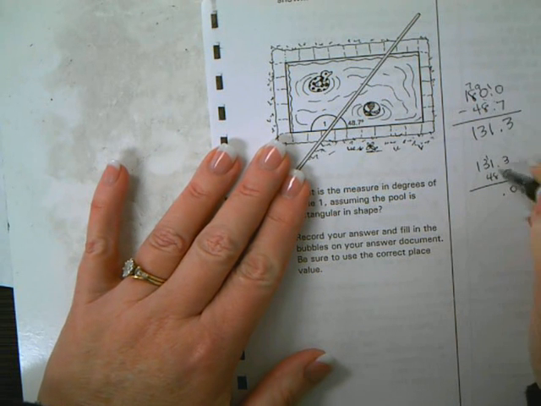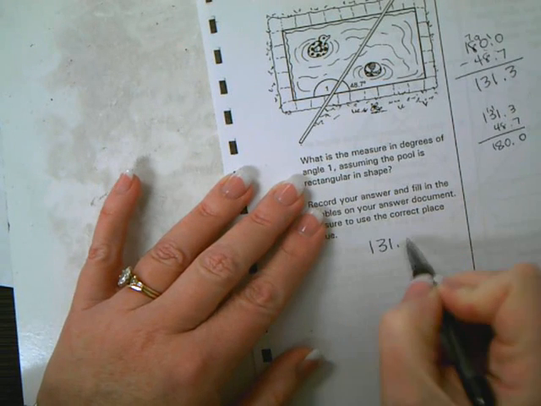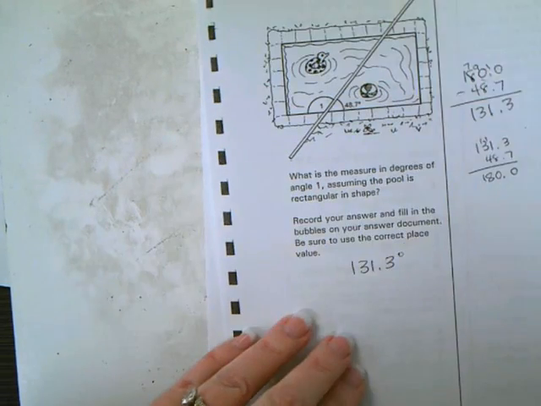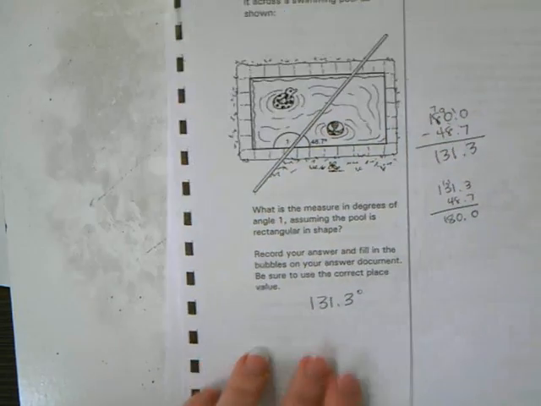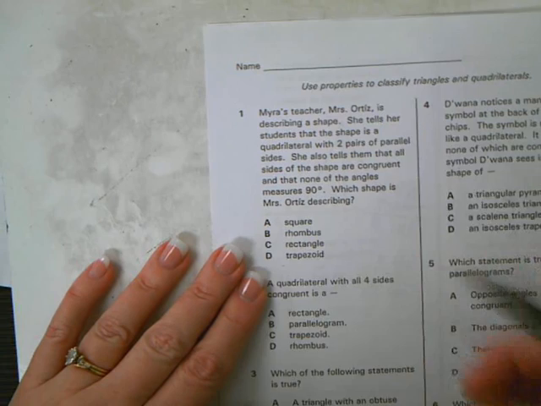And that will be 131.3. I'm just going to double check by adding those back up together, so they total 180. That's going to add that. That's 180. So 131.3 degrees. It makes sense. That looks like an obtuse angle, so that makes sense.